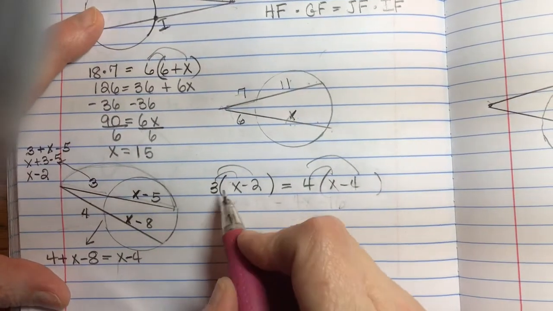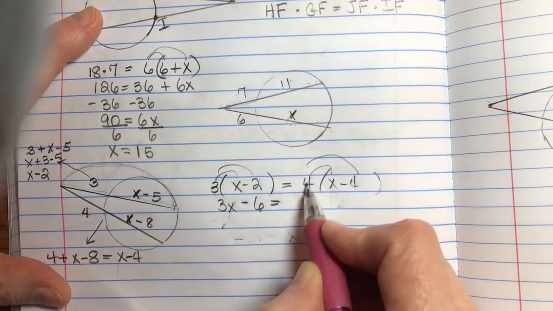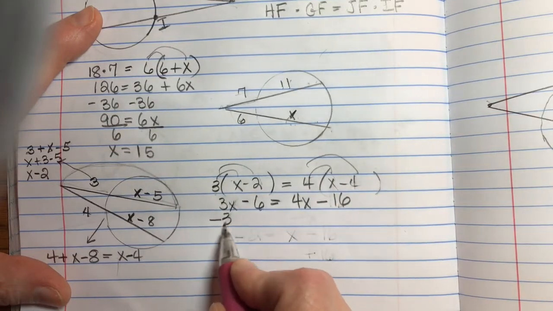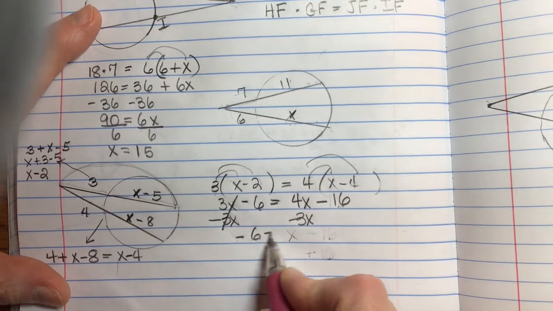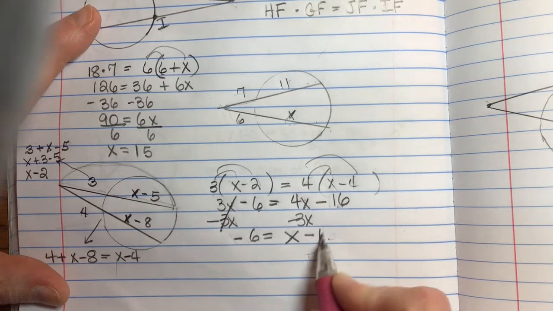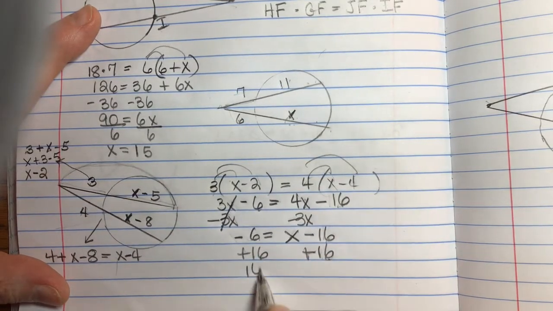Okay, let's distribute. We've got 3x minus 6 equals 4x minus 16. I'm going to move the 3x. That looks easier. And those are gone. I have negative 6 equals 4x minus 3x is 1x, or just x minus 16. Add the 16. And I get 10 equals x.